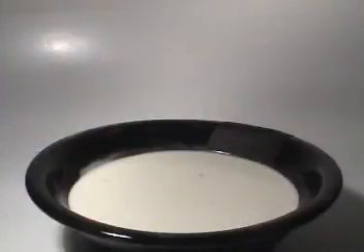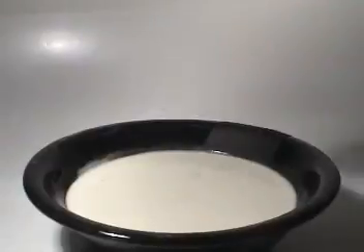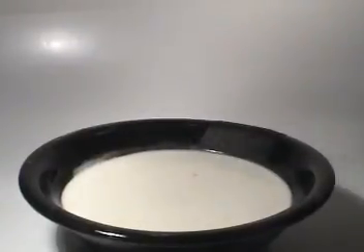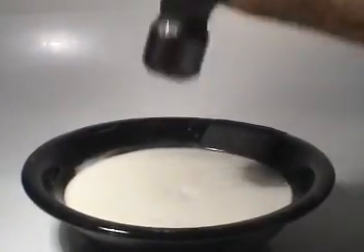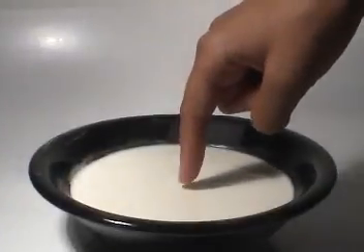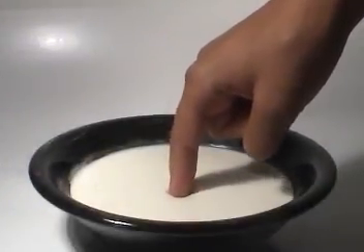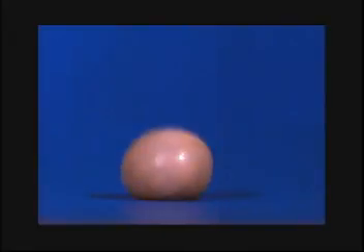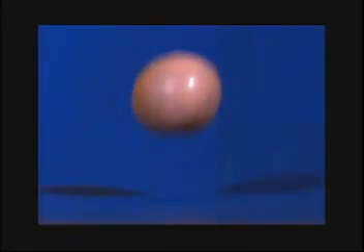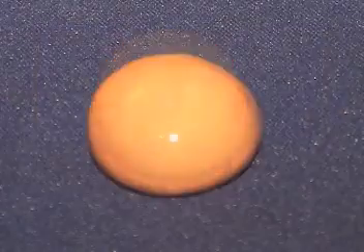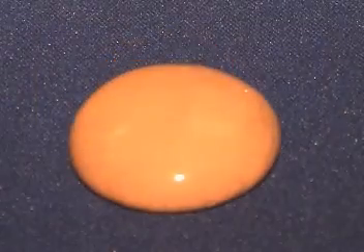This thick solution of cornstarch in water is an example of a non-Newtonian shear thickening fluid. Hit it with a hammer, and it acts like a solid. Deform it more slowly with your finger, and it acts more like a liquid. Silly putty is a shear thickening memory fluid. You can bounce it around and it remembers its spherical shape. Let it sit for a while, though, and it spreads out like a viscous liquid.